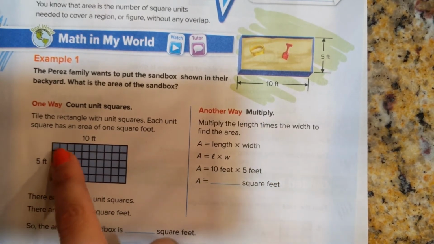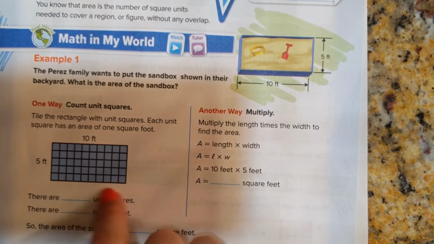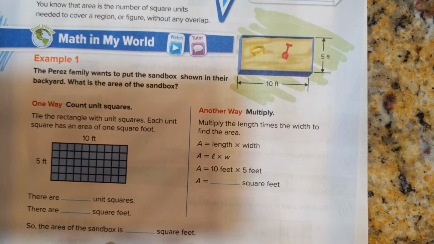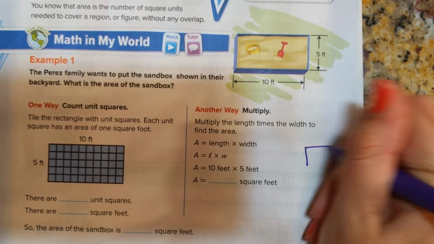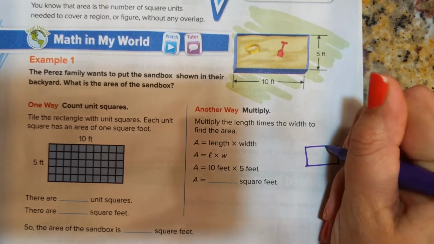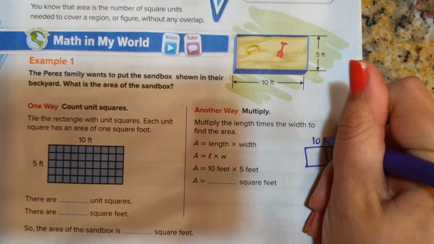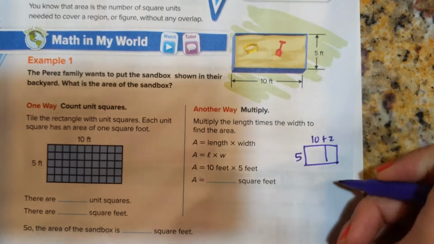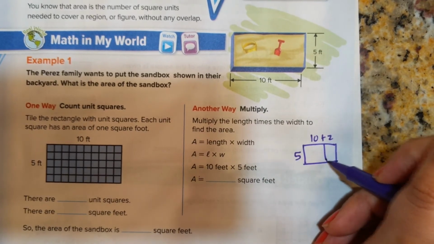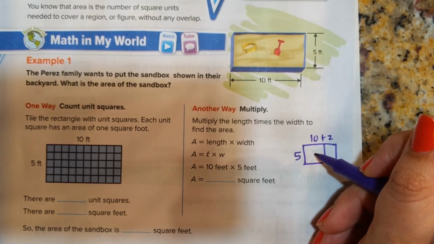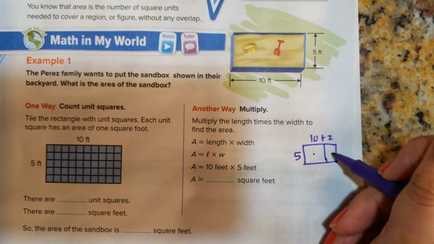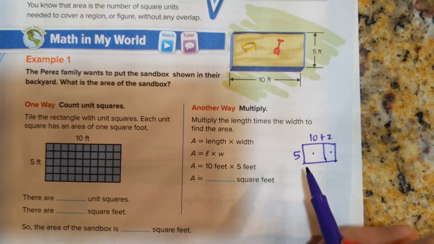So if it is 10 across and 5 down, this is an array, right? We already have used area model when we're doing multiplication. Do you remember us talking about that? It's like when we had 10 plus 2 times 5. We did something like that. You know how to do that. You take the 5 times 10 and put it here, and the 2 times 5 and put it here. You guys know how to do area model.